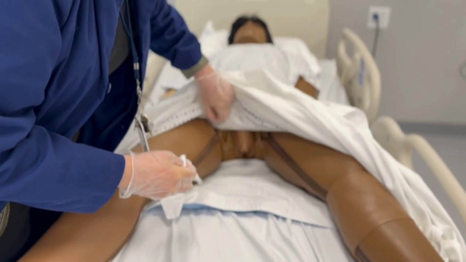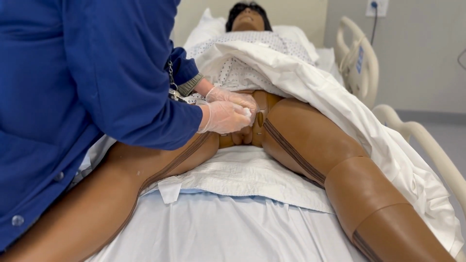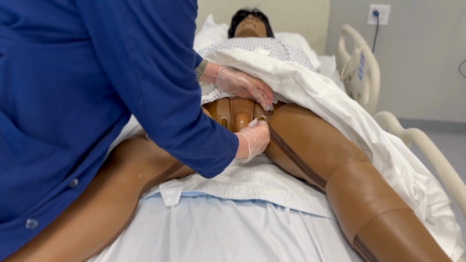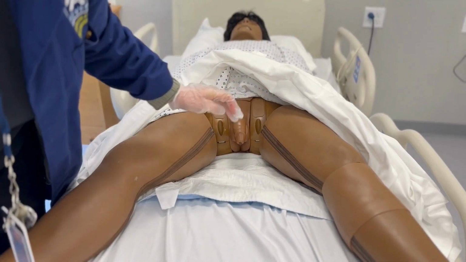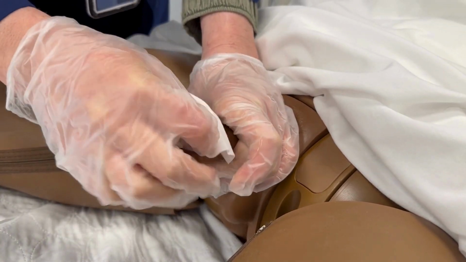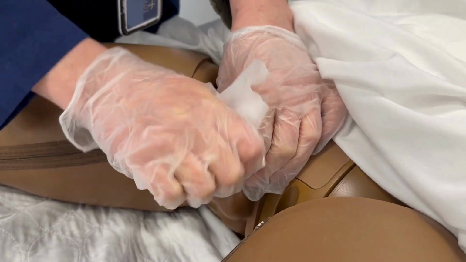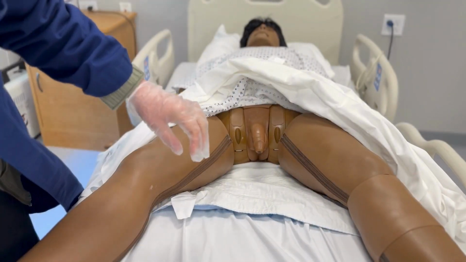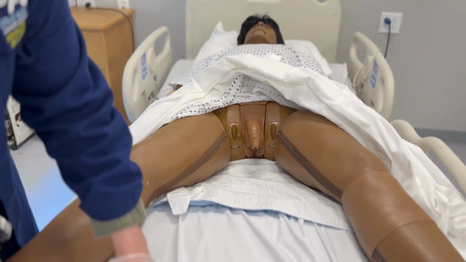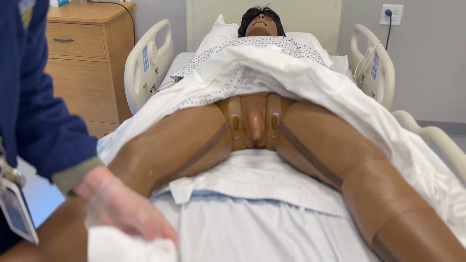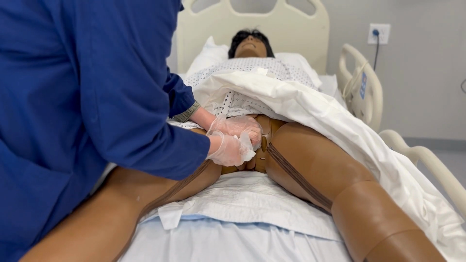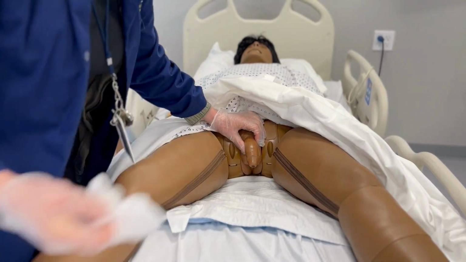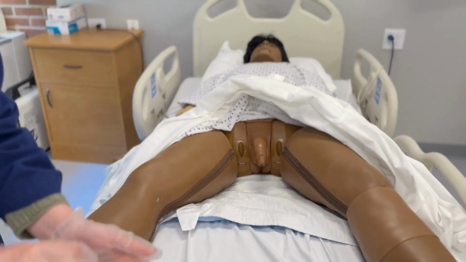Cleaning the tip of the penis first in a circular motion from meatus outward to shaft and then pubic area. Remove gloves and perform hand hygiene.